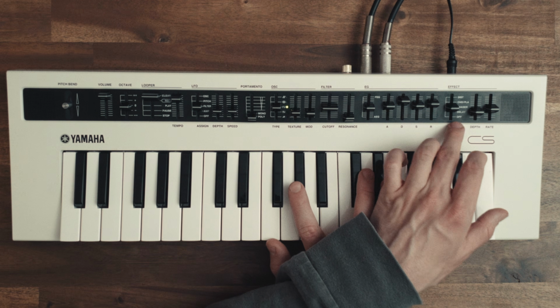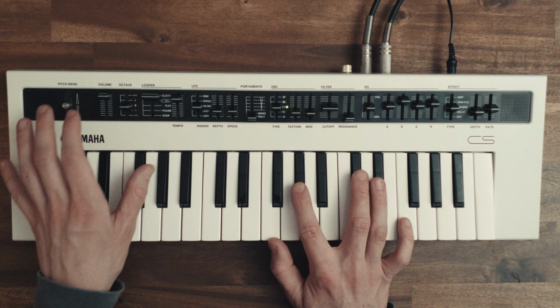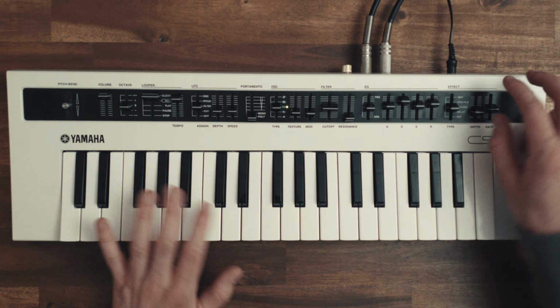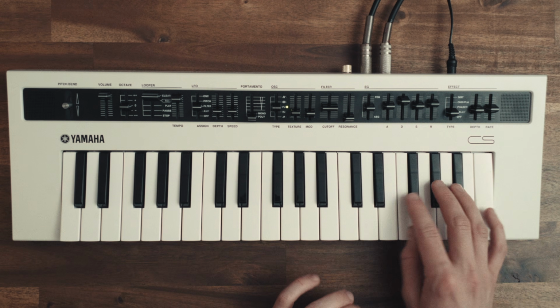And then lastly, of course, you also have a built-in effect section here. As you might already hear, I have an external reverb on the Yamaha right now, but that's it. And everything else is from inside the box. And here you have this effect section with a delay, which is beautiful.